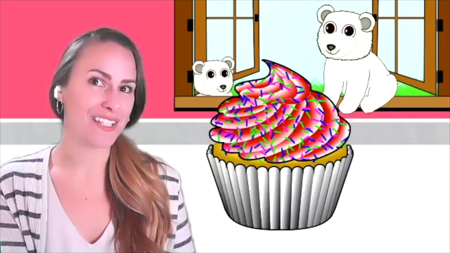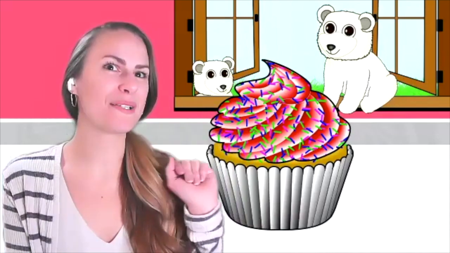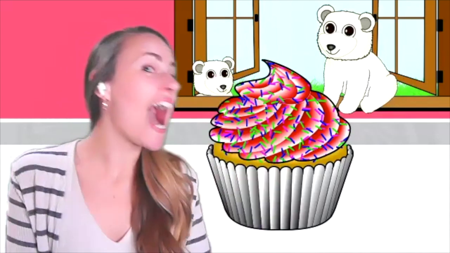There's one cupcake left. That's the one that I think looks really yummy. And that's probably the one that you like too. Baby polar bear's giving us the cupcake to eat. Reach in and grab the cupcake. You can have the child take a bite out of the cupcake. You can also pretend to eat the cupcake too while they do it. Each time we bite the cupcake, this little baby polar bear is gonna move around the window.